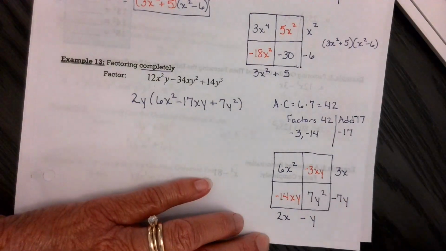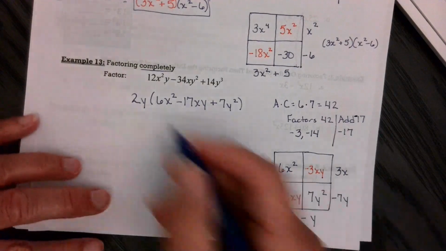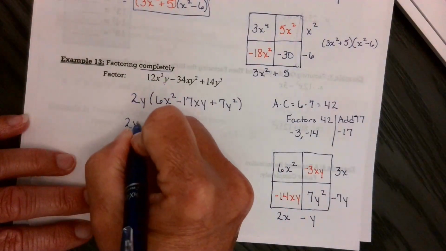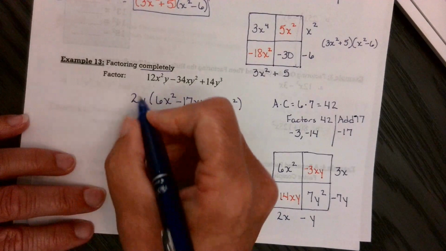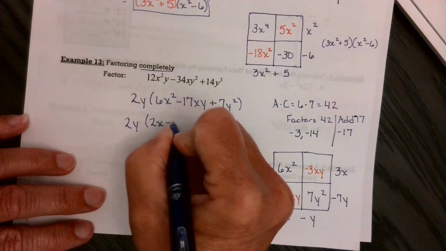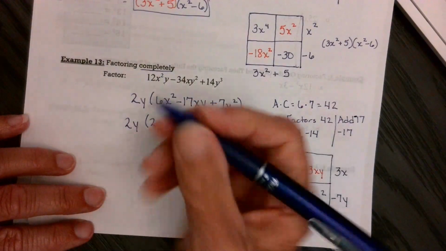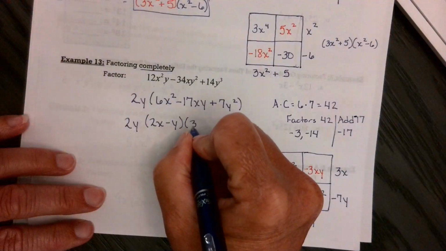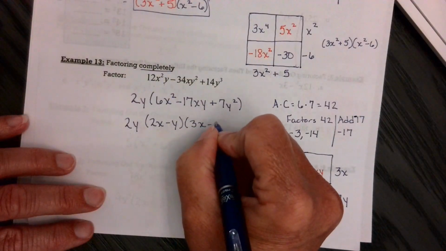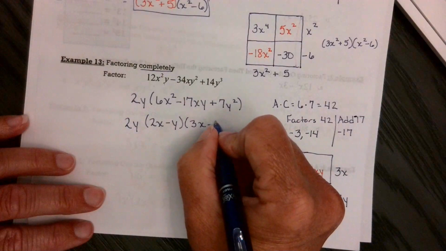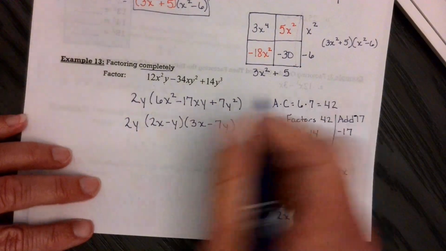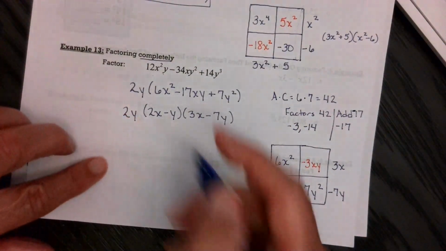It's negative because of that. So, this should factor like this: 2x minus y and 3x minus 7y. Okay, now, notice I kept this 2y out there.